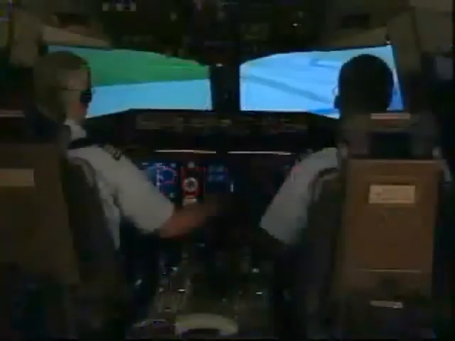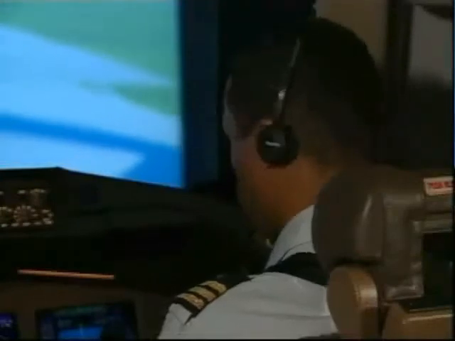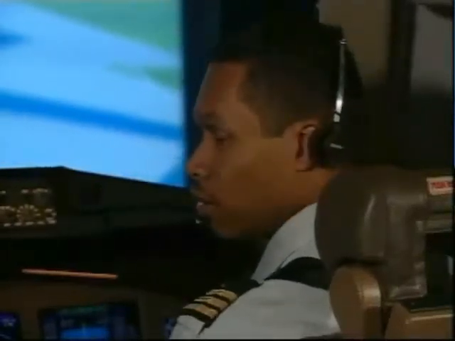When warnings do sound, the pilot not flying must be involved and assist the pilot flying. Sink rate. We're not stabilized. Shouldn't we go around? Go around.